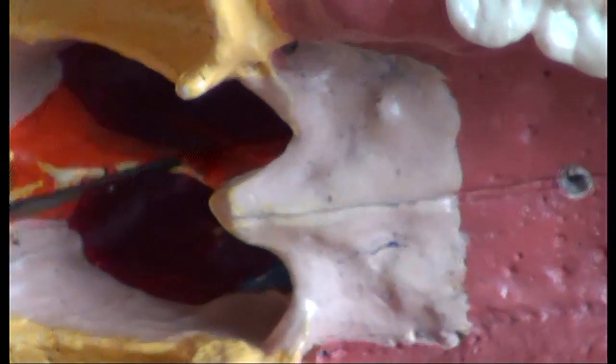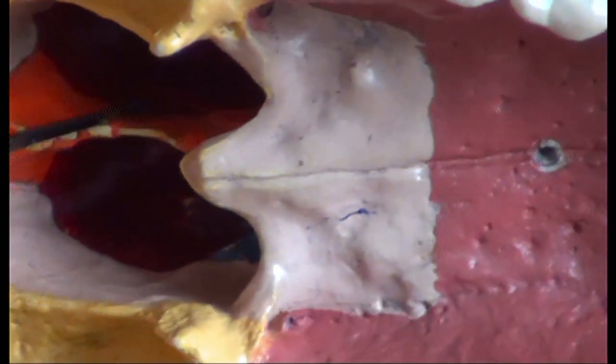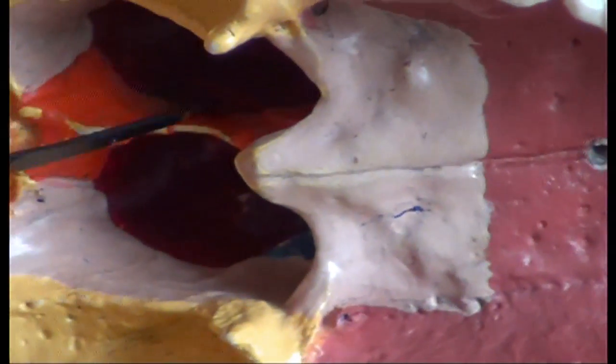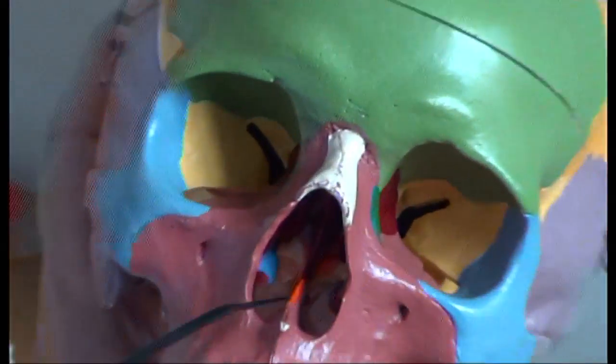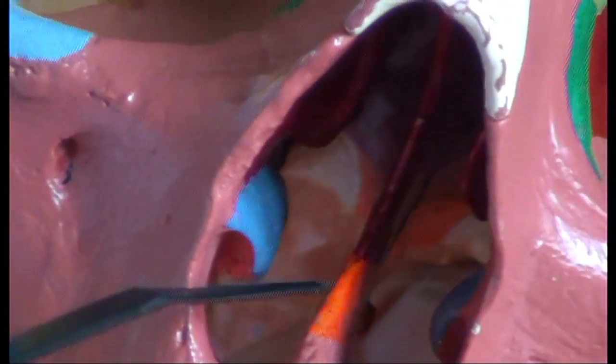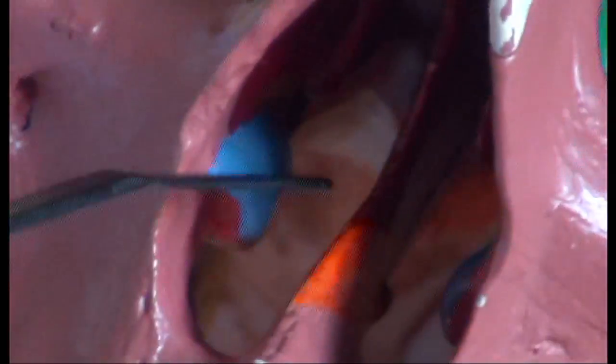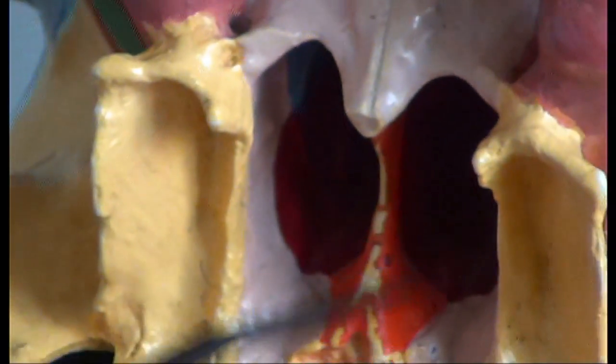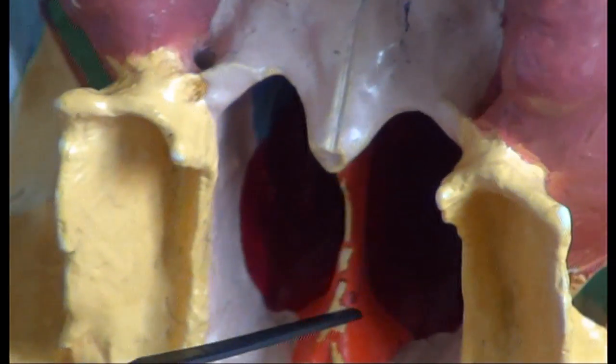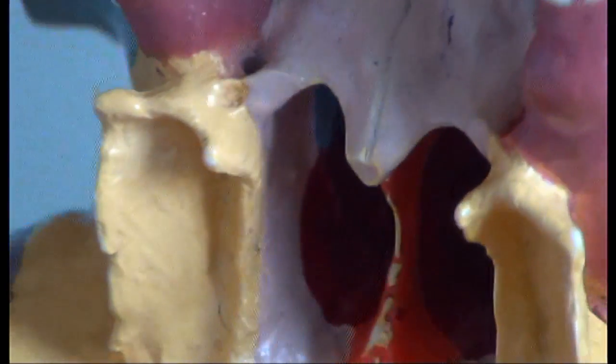It's important to point out that it's easy to demonstrate it from the back, but quite complicated to find it from the anterior view, because from the anterior view it has only a short part, but from the posterior view it's quite a large part. So vomer, an unpaired bone.